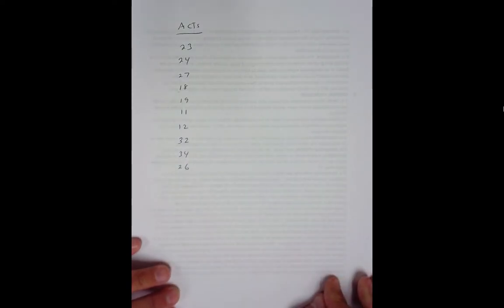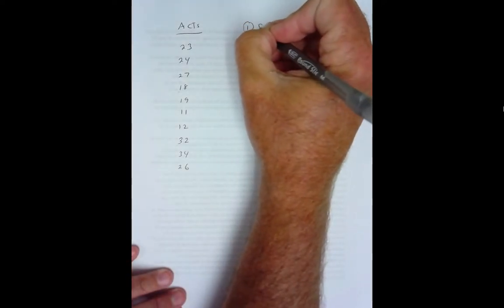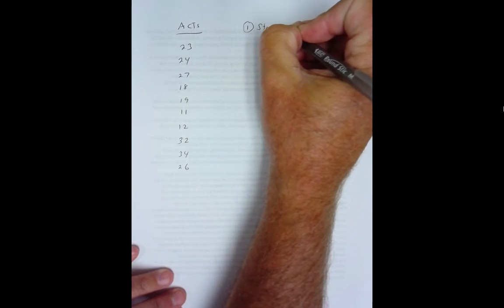All right, 3 things I want to talk about here. First thing, we run into quite a bit in statistics things called stem and leaf displays.